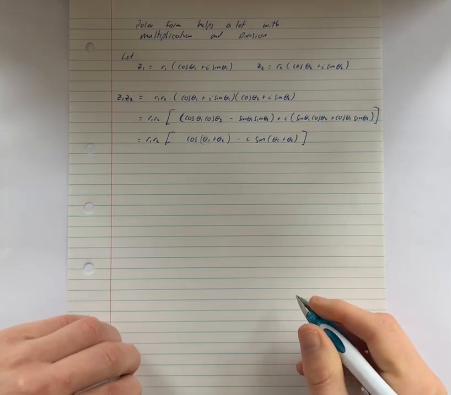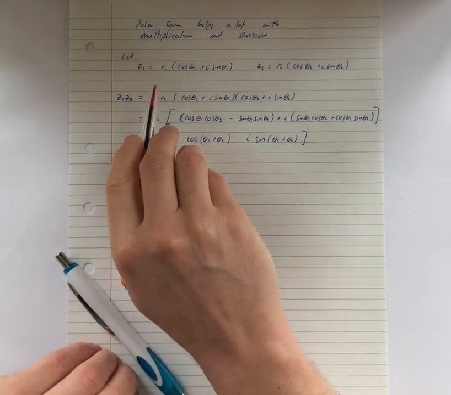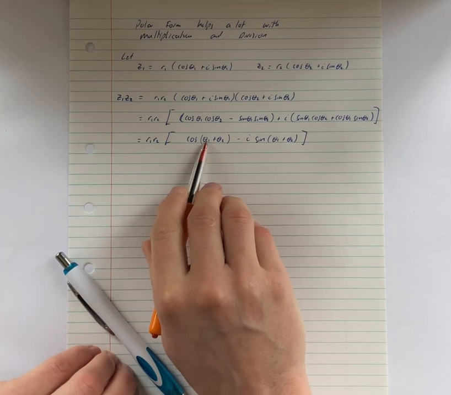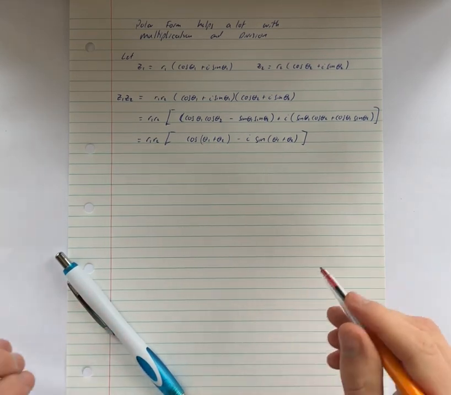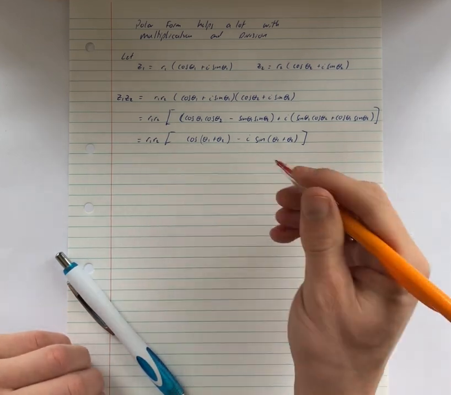Okay. So what does that mean? Well, it means that we just had to multiply the moduli and add those angles. Now, the angles are actually called arguments. So let's write that down.